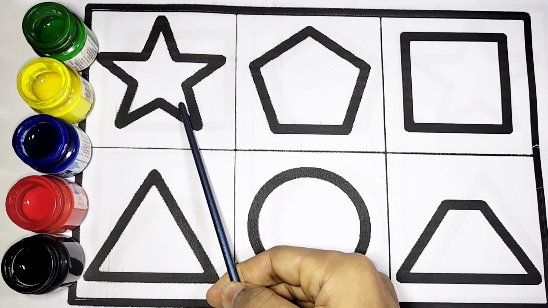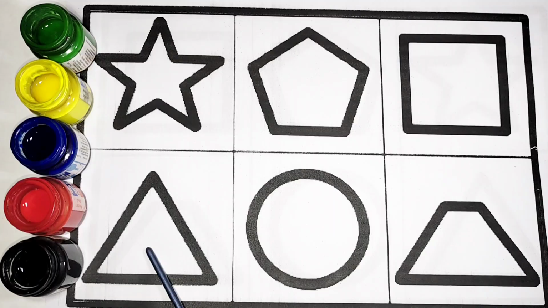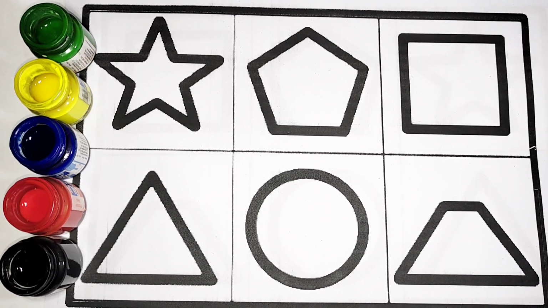First we're coloring the shape of star. The next one is pentagon, square, triangle, circle, and the last one is trapezoid.